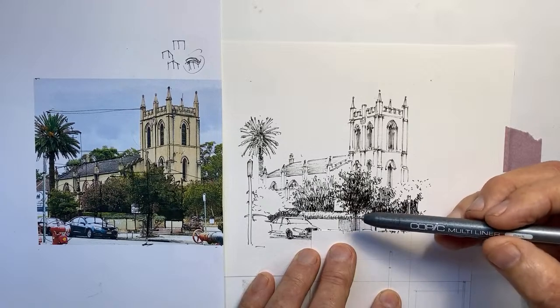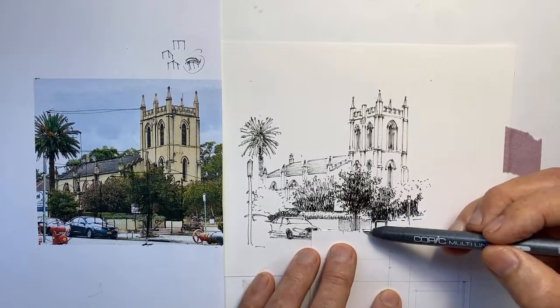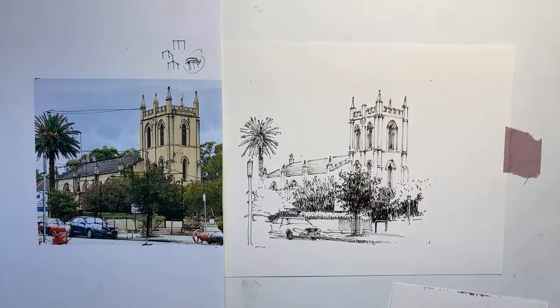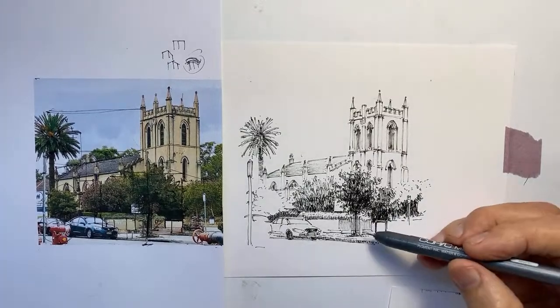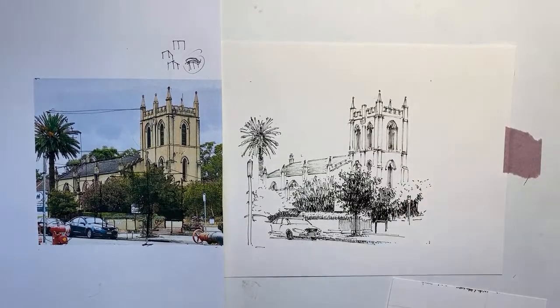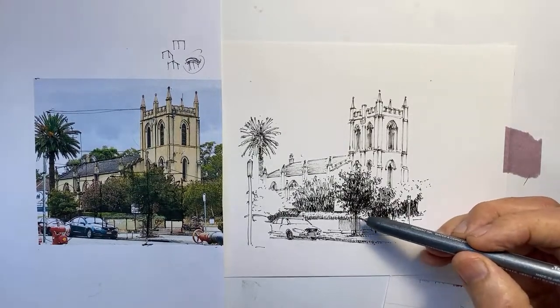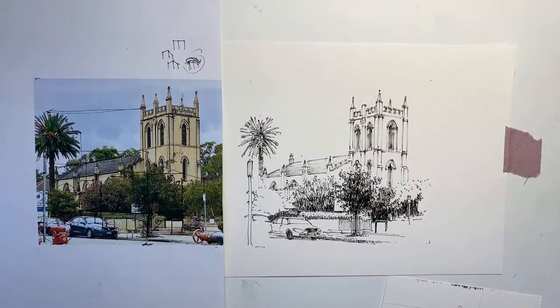So I'm using my 0.1 for this. And that helps, doesn't it? After you've done something, always stop and think, did that create the effect that I wanted? Has it made it slightly easier to understand what's happening visually?